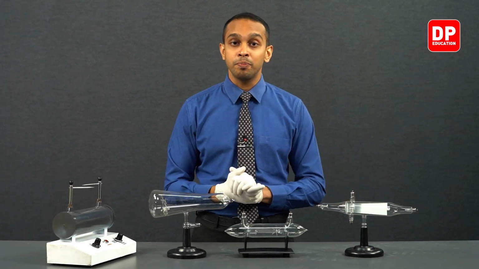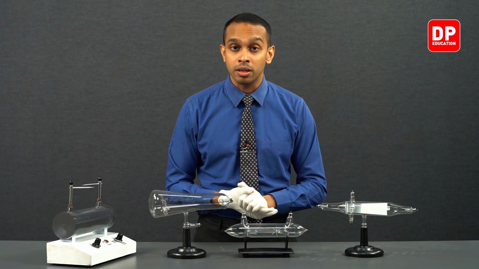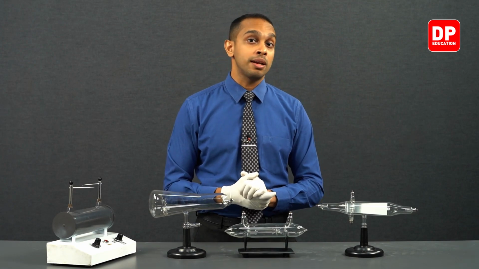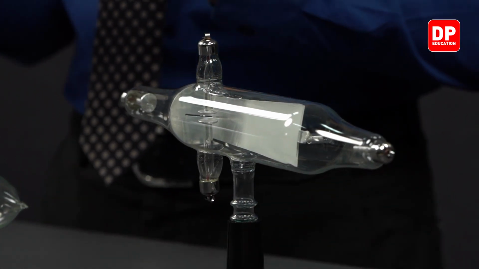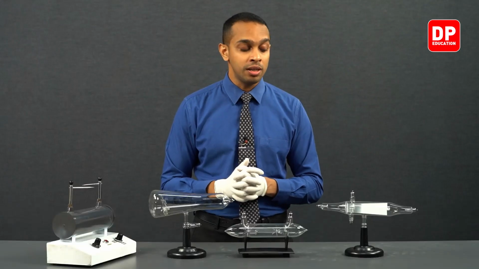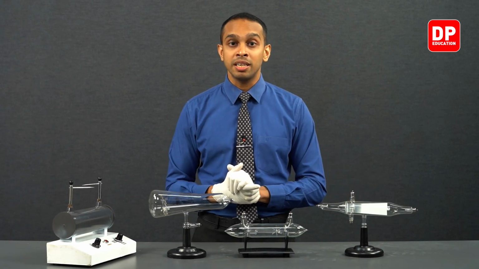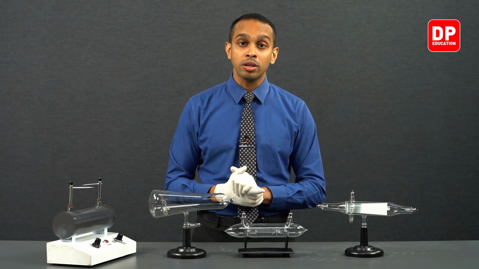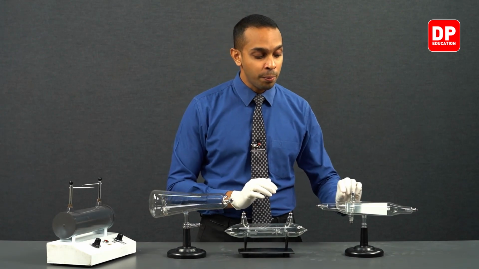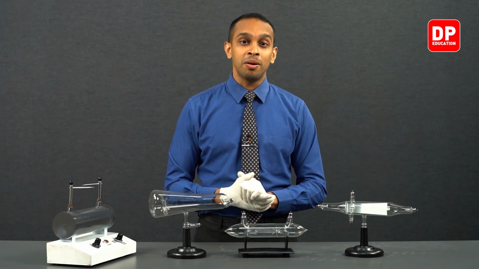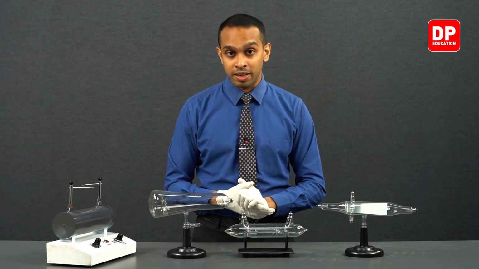Since this screen is coated with a fluorescent material like zinc sulfide, when the cathode ray comes into contact with it, the screen gets illuminated along the path of the cathode ray. So the cathode ray's path will be illuminated so that we can observe it.